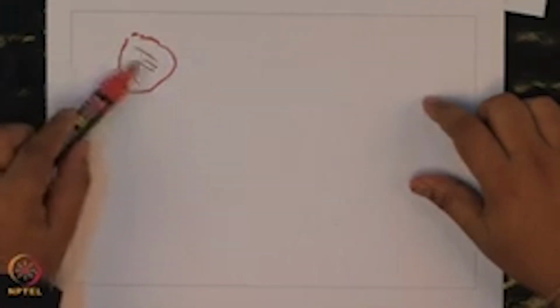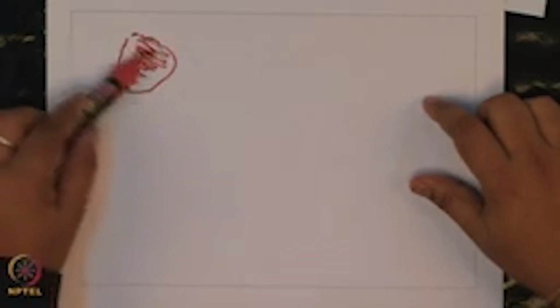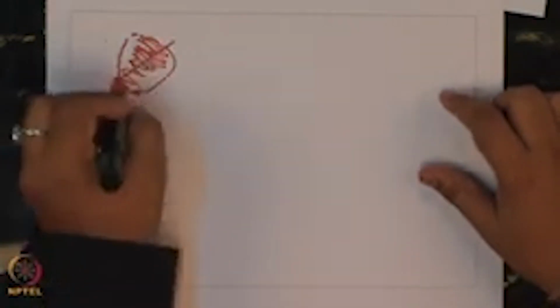So, what he showed was, if you have a cell, okay, maybe this is not the right way, maybe draw it in a different way.